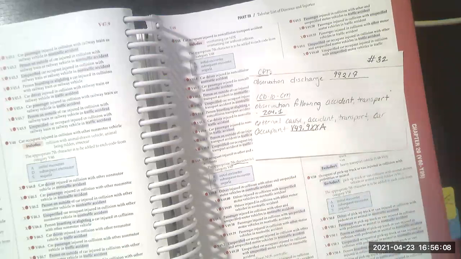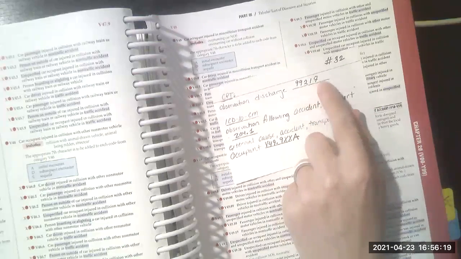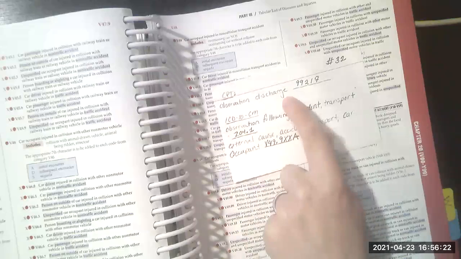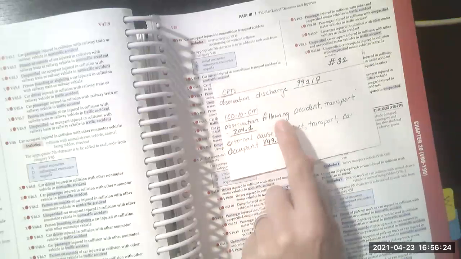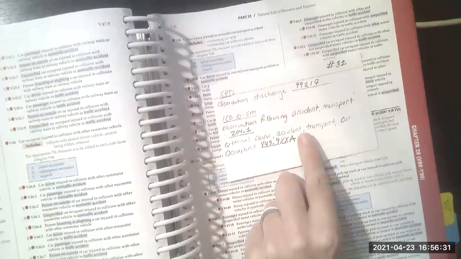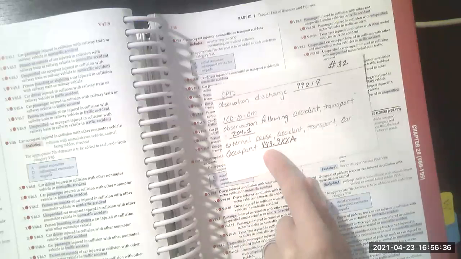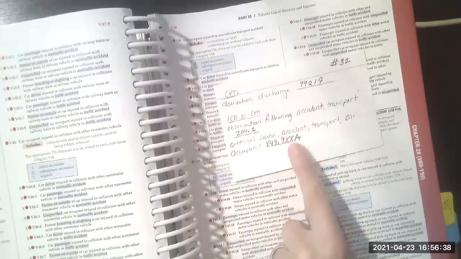And I'm going to double check in the answer sheets that this is correct before I post this. So if this is not correct, you won't ever see this video. But 99217 is going to be our CPT code. Our observation following an accident is going to be Z04.1. And then our external cause, car accident or accident transport car occupant, is going to be V49.9XXA.